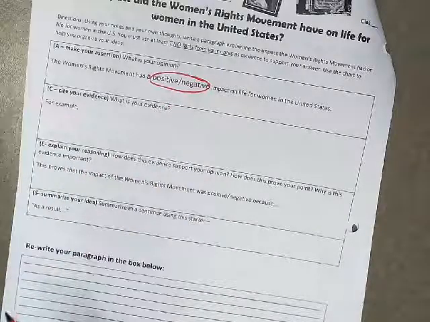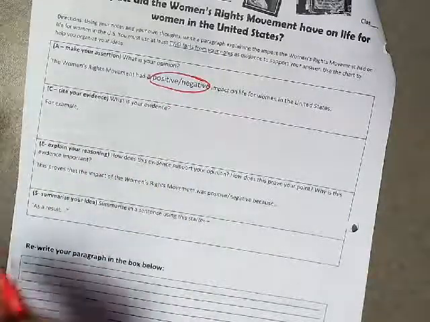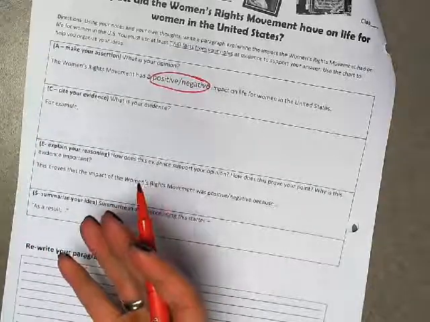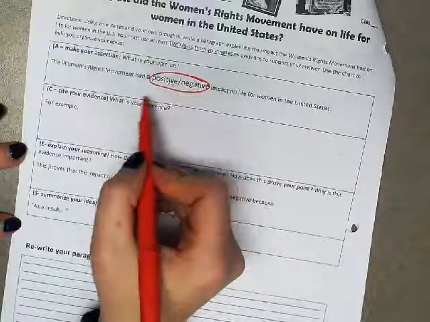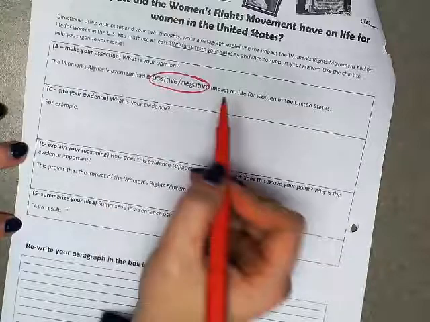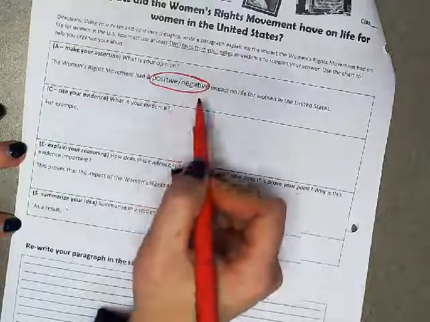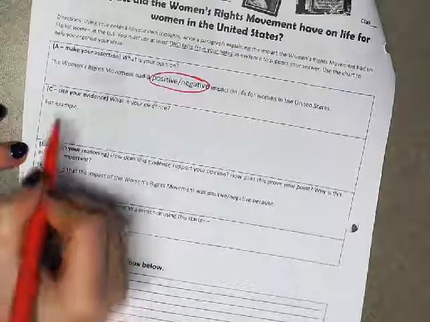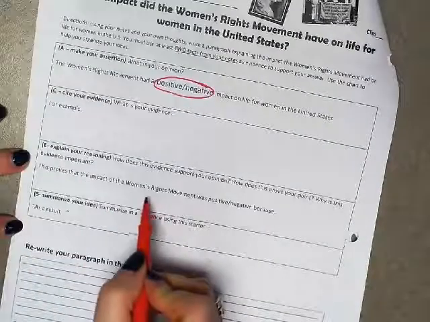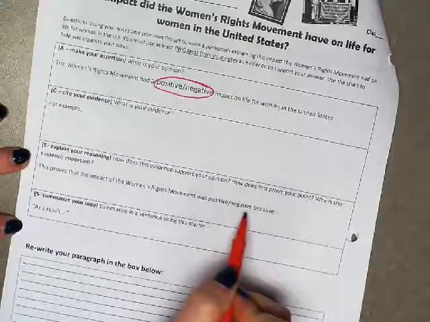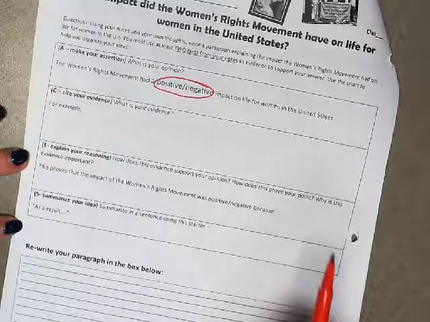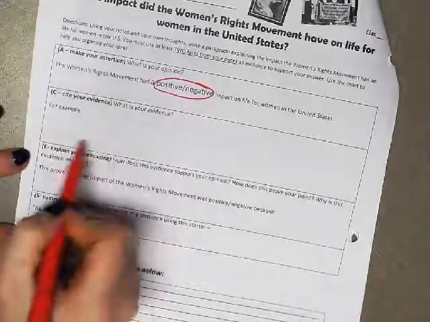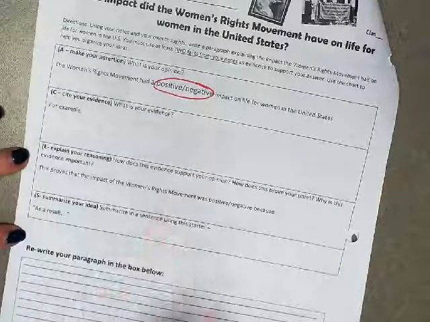Your goal is to prove a point to me. It's either had a positive impact or a negative impact. Some people like to use the positive, focusing on education and voting. Some people want to say negative because of the jobs issue. So this proves that the impact of women. So by this proves, your example proves that the impact of the women's rights movement was positive or negative because. So again, explain how this backs up your opinion.